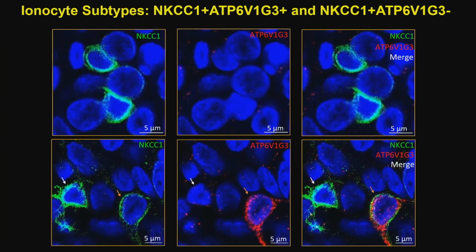Then moving to a much higher magnification, we can clearly see the NKCC1 positive but ATP6V1G3 negative ionocytes in the upper panel. And then in the bottom panel, we can find the two kinds of ionocytes: one is NKCC1 positive and ATP6V1G3 negative, and the other one is NKCC1 positive and ATP6V1G3 positive ionocytes in the airway epithelium.